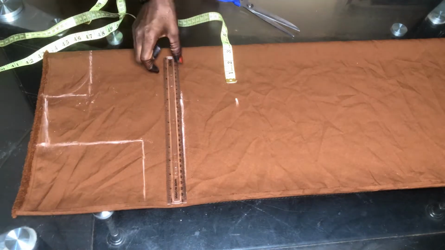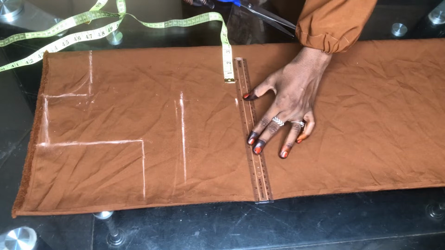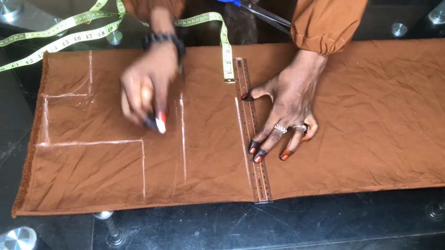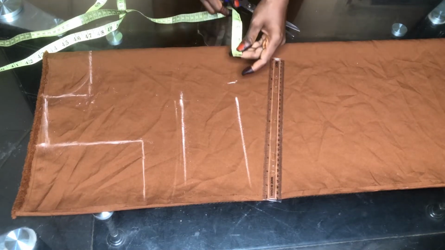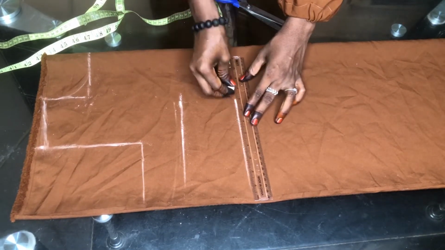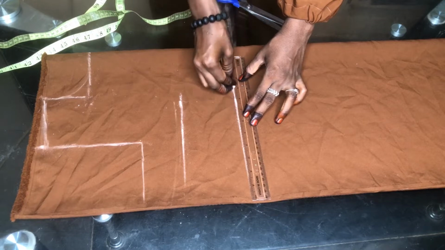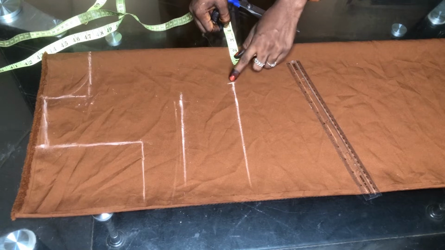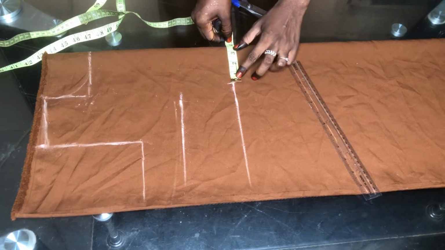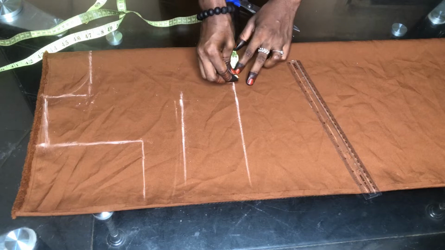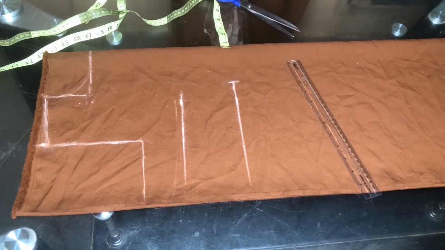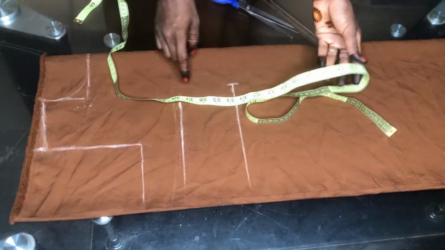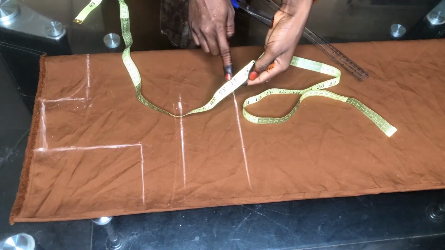Then here I'm just extending the lines, the bust point line and the under bust point line, so that you guys won't be confused when I'm talking about them. I just extended the line. And I'm just going to draw a line there, to demarcate where my bust point to bust point starts. I'll explain better on that bust point to bust point later on in the video.